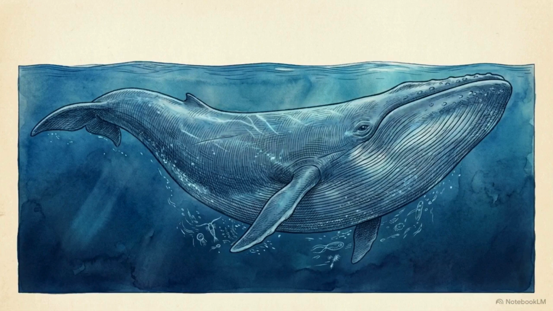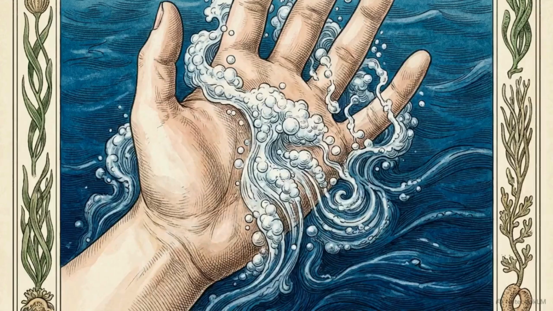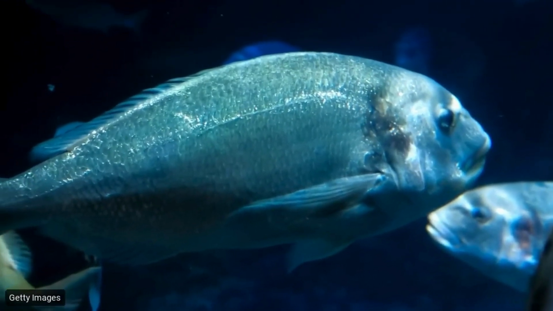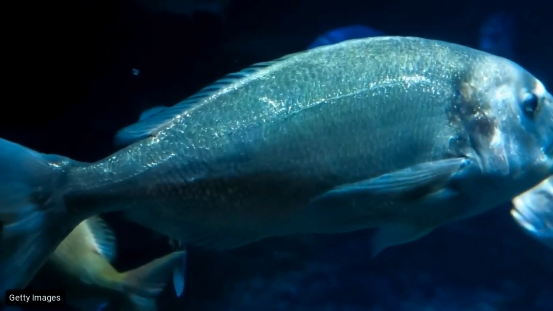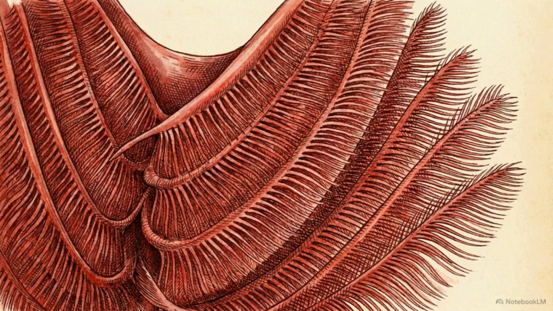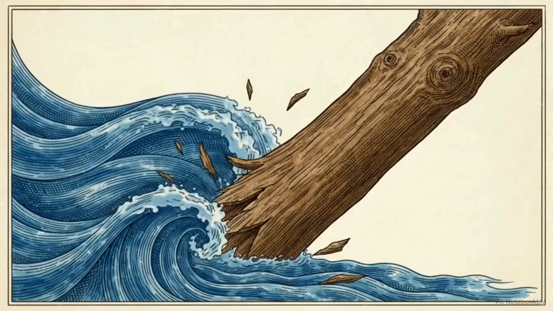Cross the shoreline boundary, and the physical rules of survival change instantly. Underwater, buoyancy supports an animal's weight, making gravity less of a threat. Instead, the primary obstacle is water resistance, or drag. Aquatic animals solve this with streamlined bodies. This sleek profile allows them to slice through the heavy liquid without wasting energy. Walking legs are replaced by fins to generate thrust, and internal lungs are replaced by gills to extract oxygen directly from the water.